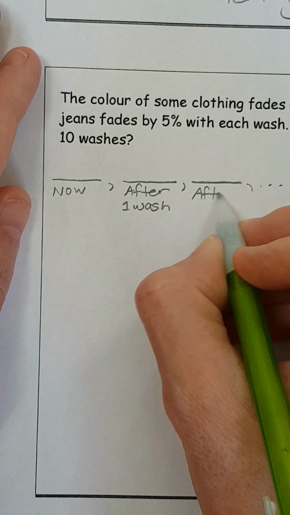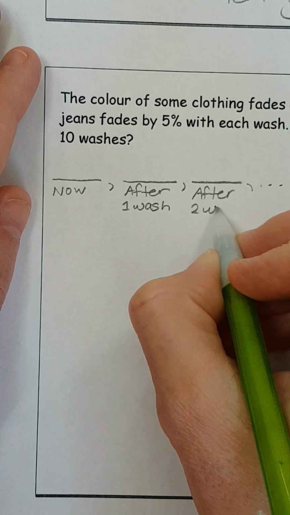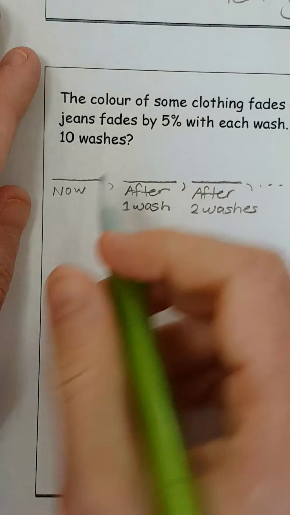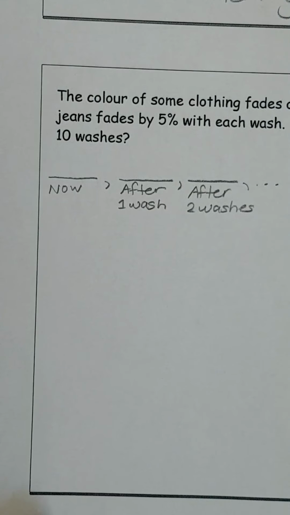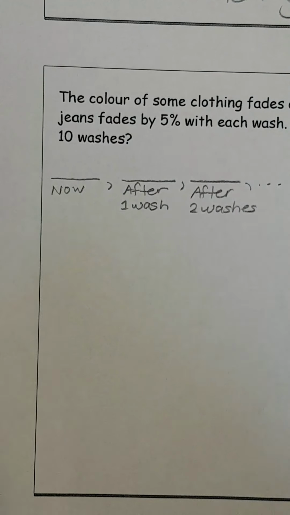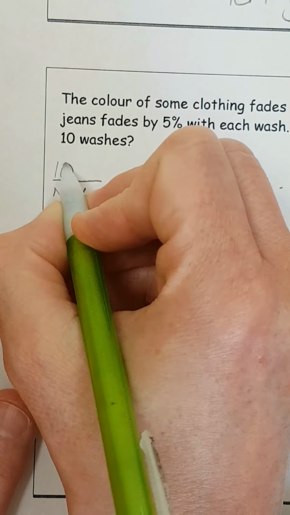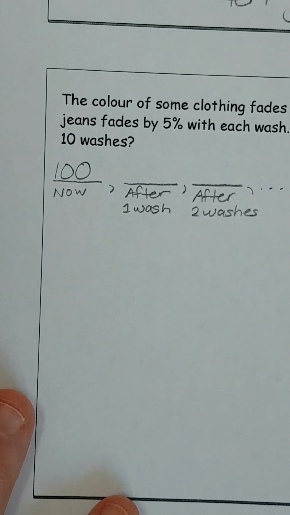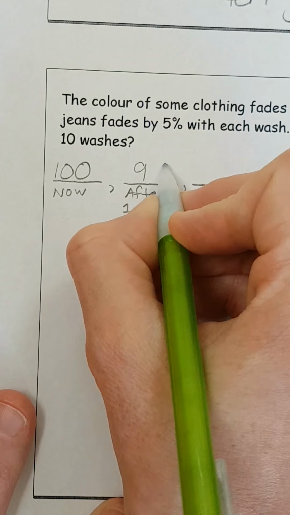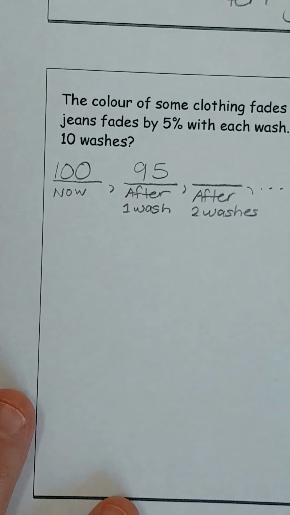So you really have to watch out with these geometric ones, because sometimes you just have to figure out if there's a "now." That's what you need to determine. So we're going to start at 100. If it loses 5% after 1 wash, it's going to be at 95. Okay, what's it going to be after 2 washes?